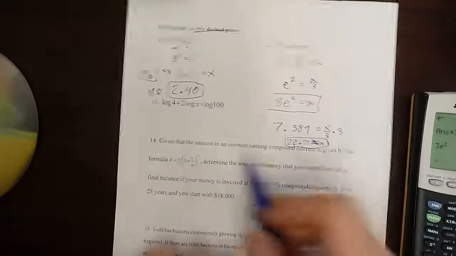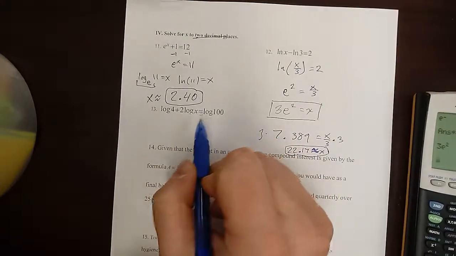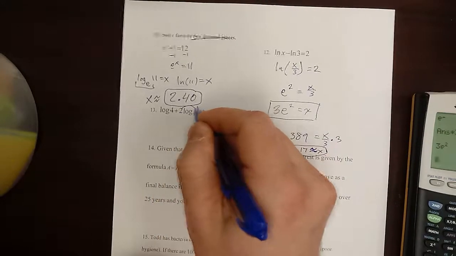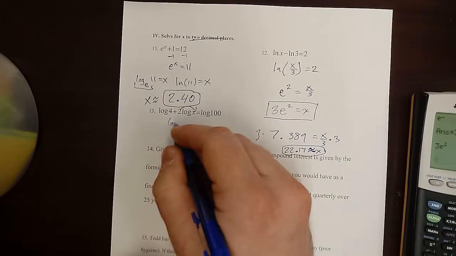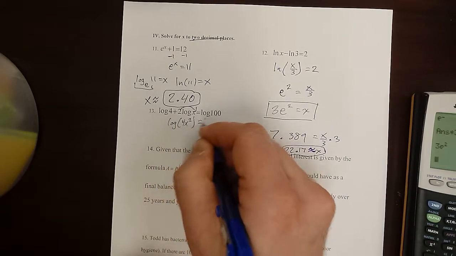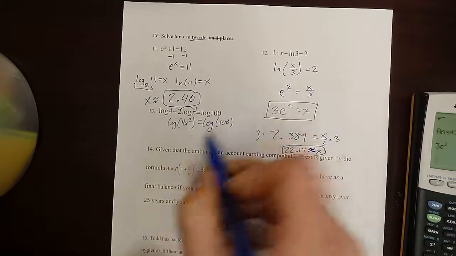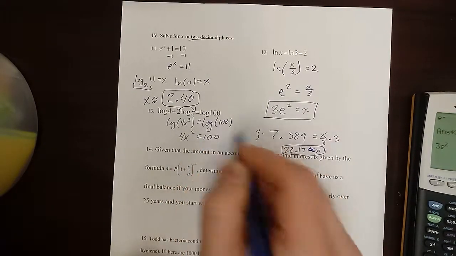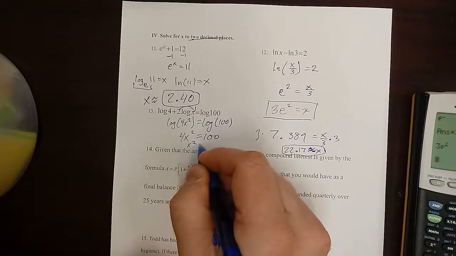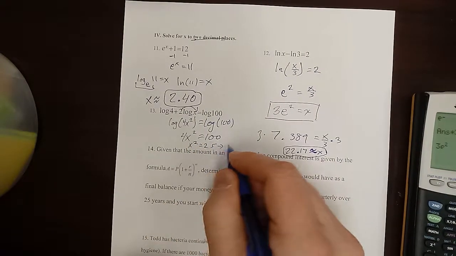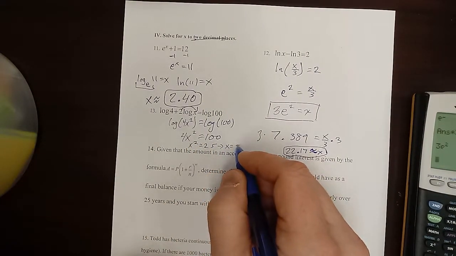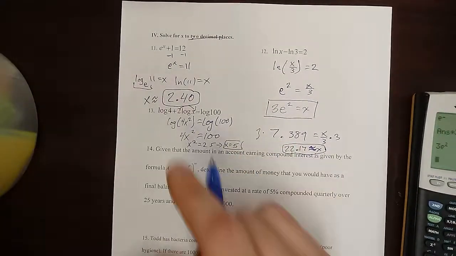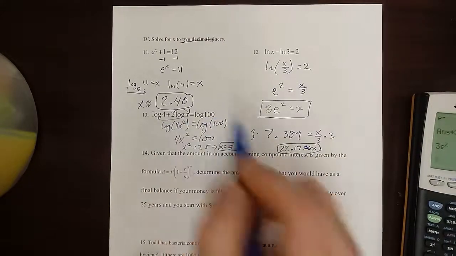All right. So we're going to skip number 13. Or again, you don't need to know how to do number 13, but I can bring the 2 inside, and I can say this is log of 4x squared is equal to log of 100. Drop the logs and get 4, and divide by 4, get x squared is equal to 25, and so that means that x is going to be plus or minus 5, but we can only have the positive one. Again, the only thing I would care about you getting in class is that we can combine those two.